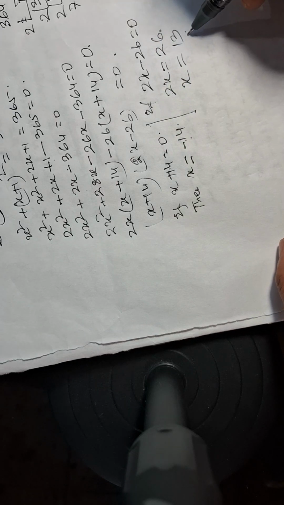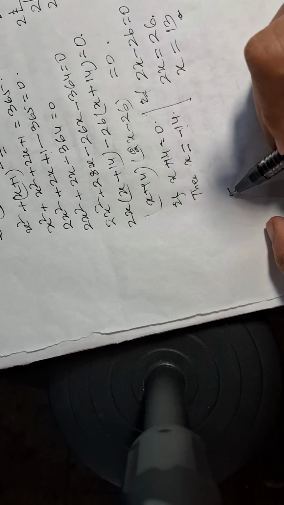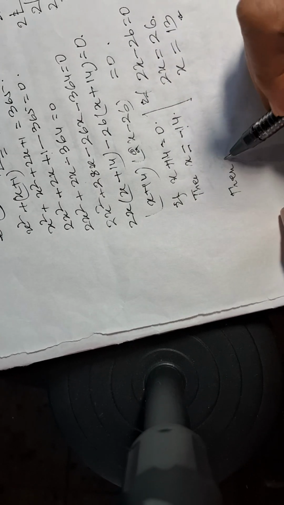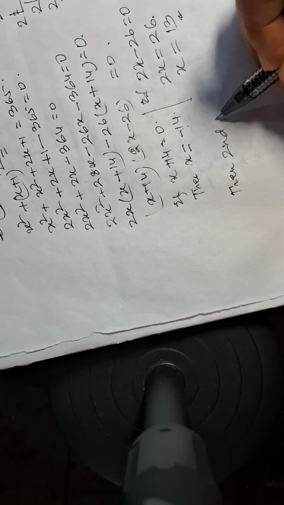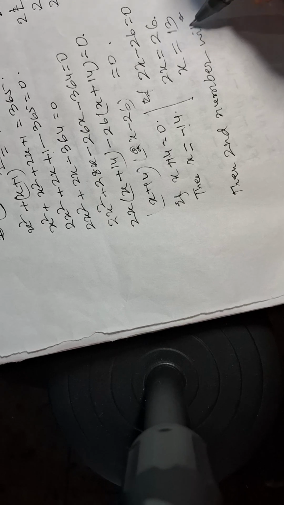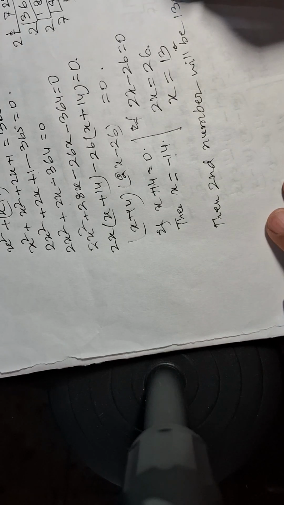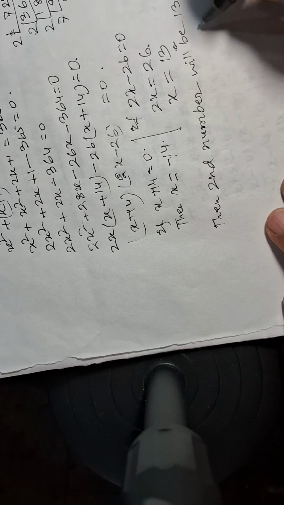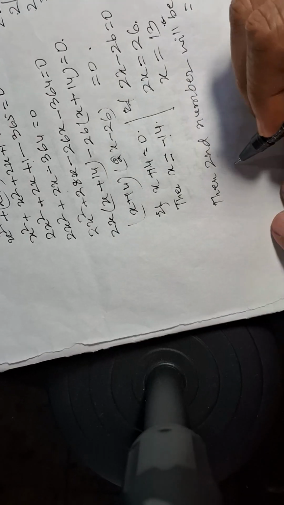Now the two consecutive numbers: one number we have found, that is 13, then the second number will be 13 plus 1, which is 14.